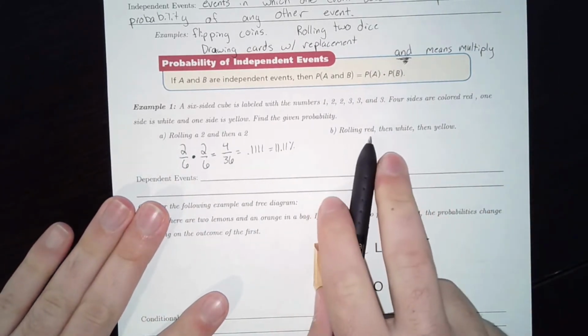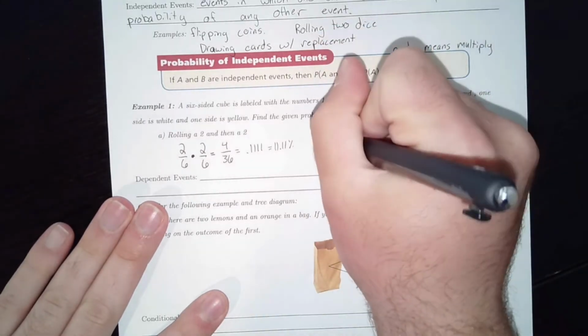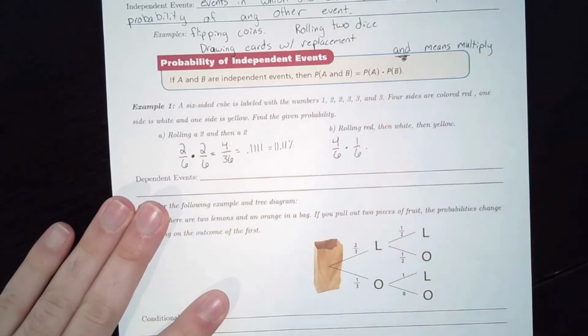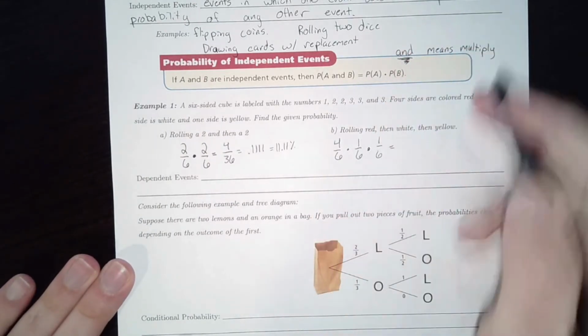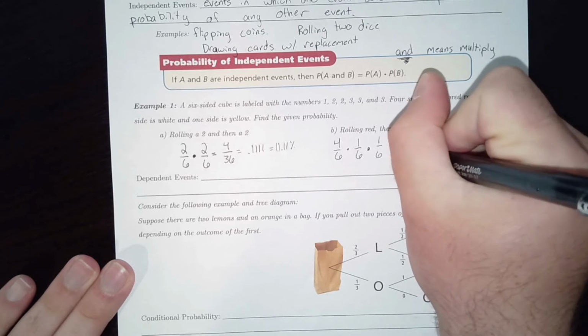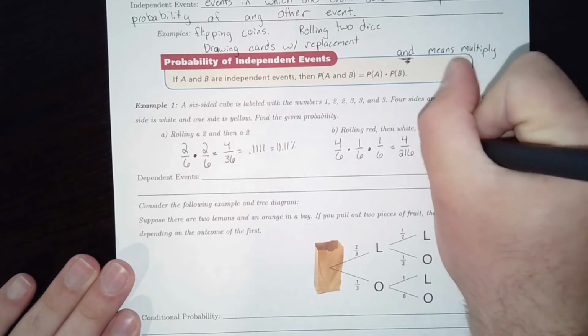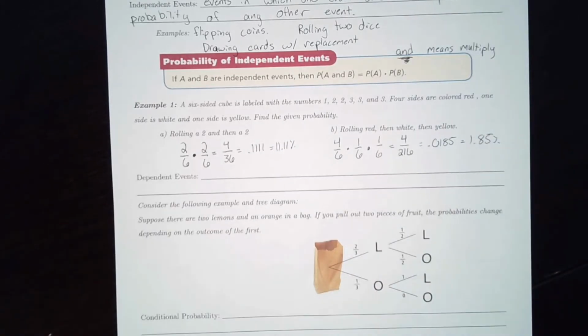Part B. We're rolling now for the colors, so we want to roll a red, then a white, then a yellow. Well, red has 4 sides, so that's going to be 4 out of 6. White had 1 side, so we're going to do 1 out of 6, and yellow was 1 out of 6. And you can see I'm already putting the multiplication in there because I'm combining these events together. So you can go ahead and multiply 4 times 1 times 1 is going to be 4. 6 times 6 times 6 is 216. So this is 4 out of 216, which reduces here if you want it to, 0.0185 or 1.85%. Okay, so that's independent. Those ones are going to be pretty straightforward. The biggest thing you have to decide there is making sure that they truly are independent.